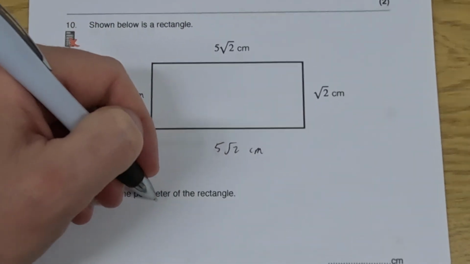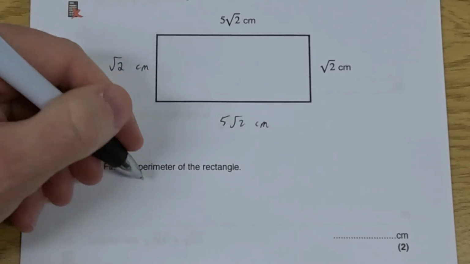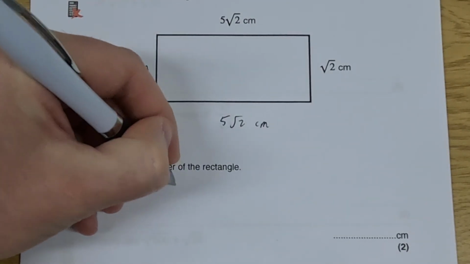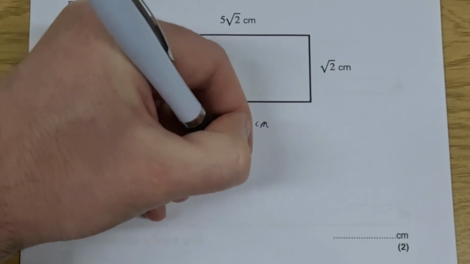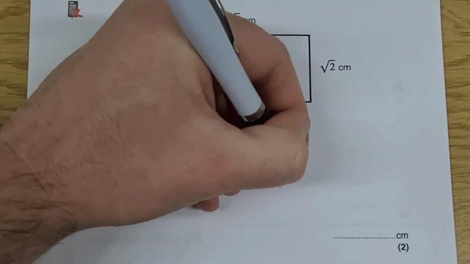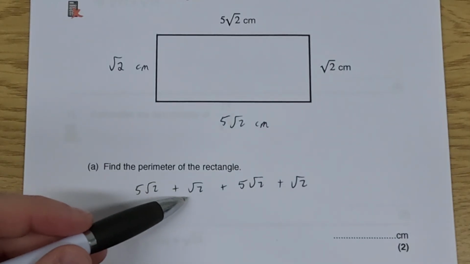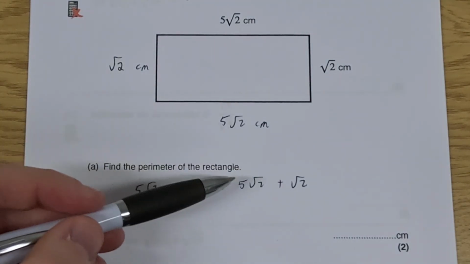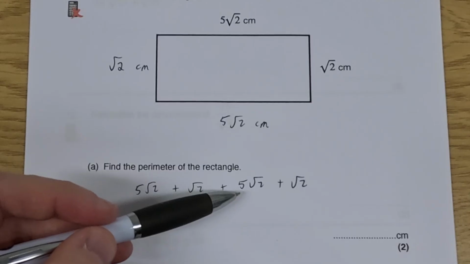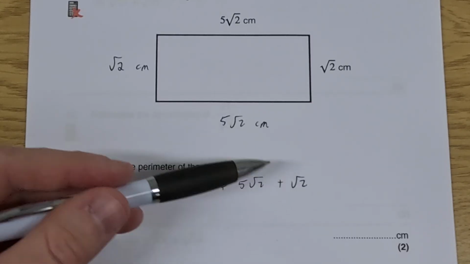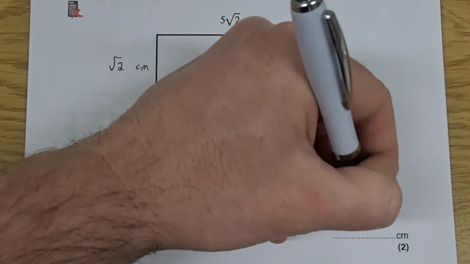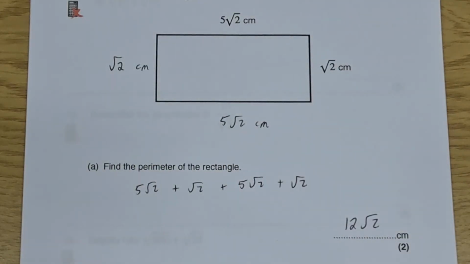So I'm just going to go down here a little bit. 5 root 2 plus root 2 plus 5 root 2 plus root 2. So 5 lots of root 2 plus another lot of root 2 would be 6 lots of root 2, plus another 5 lots of root 2 would be 11 lots of root 2, plus another root 2 would be 12 lots of root 2, so 12 root 2, and that's it.